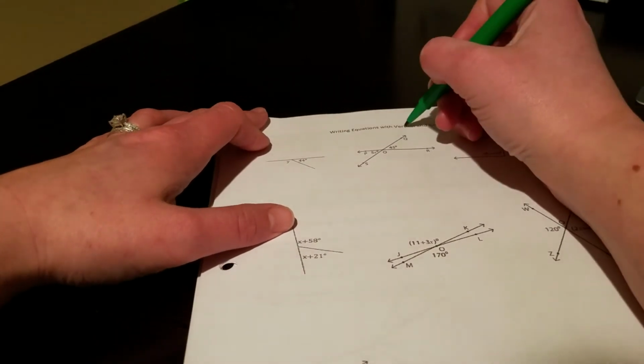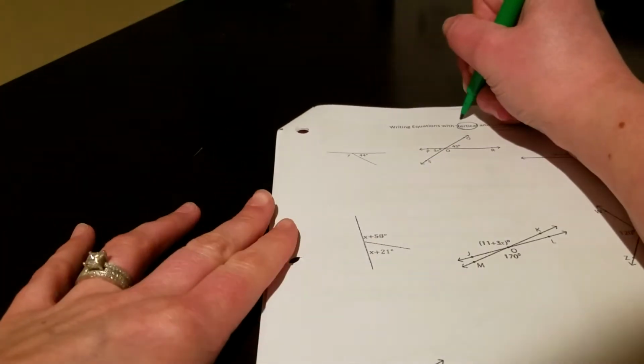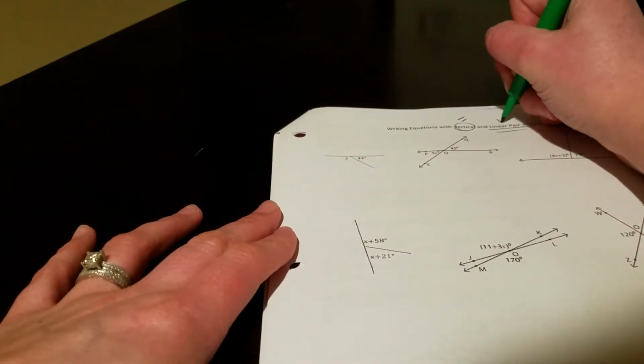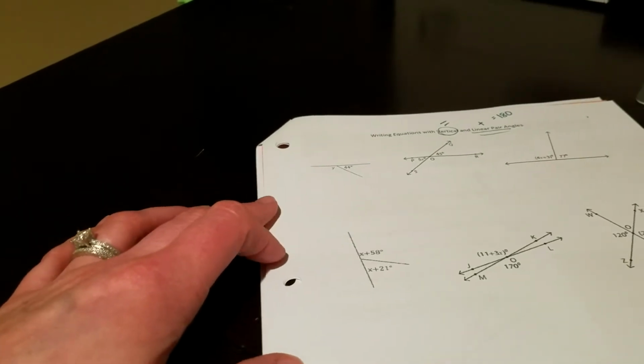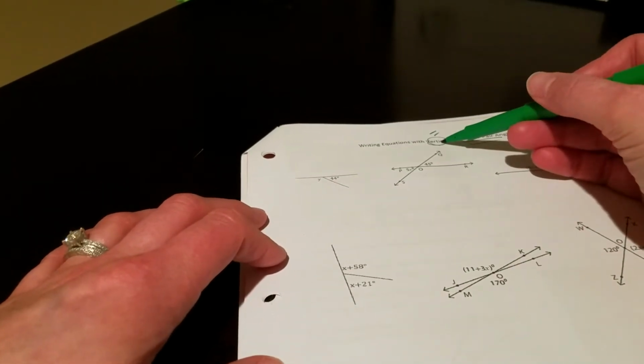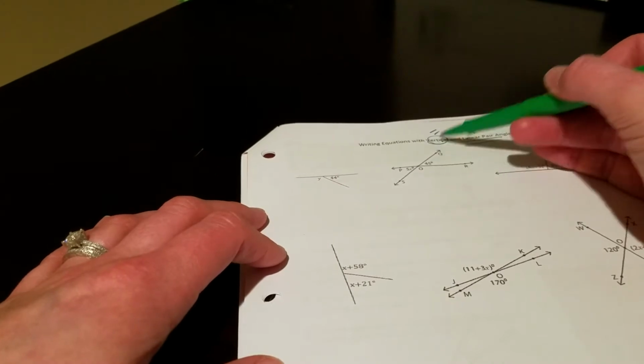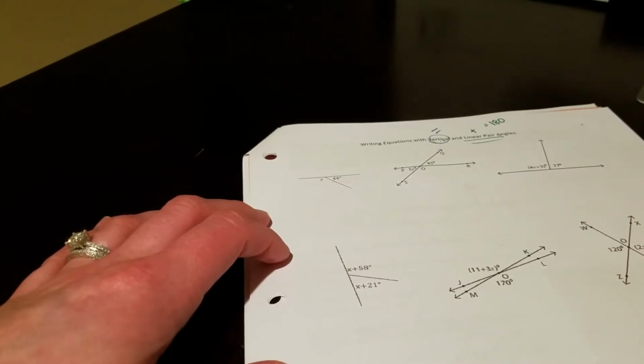Next lesson uses our vertical relationship and our linear pair relationship. Remember, verticals are equal, and a linear pair add up to equal 180. So if I look at them, I first of all have to figure out, do I have two lines that cross over each other and I have opposite angles, or do I have two that together form a line?